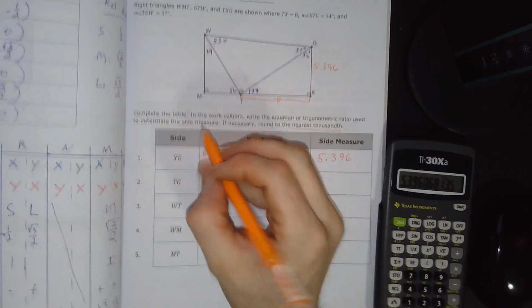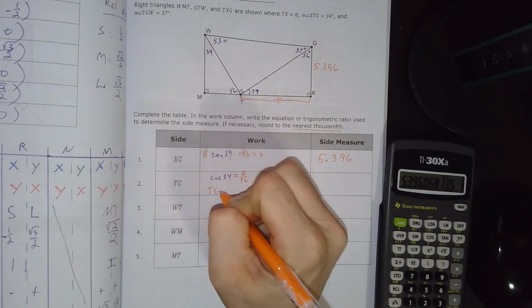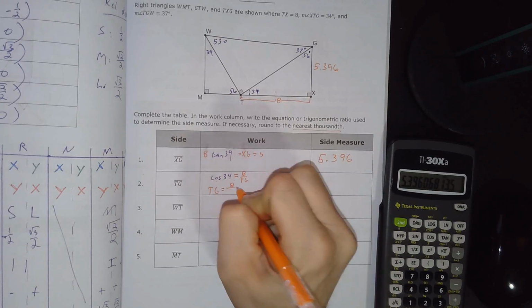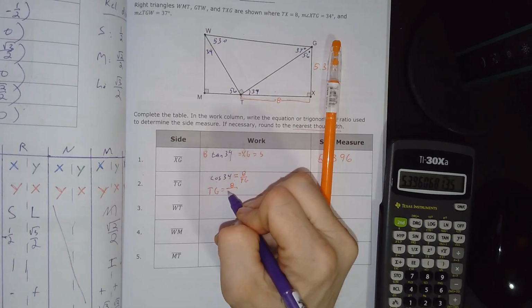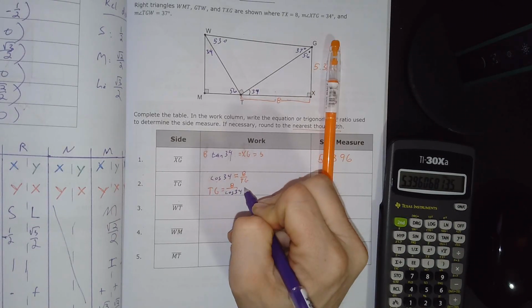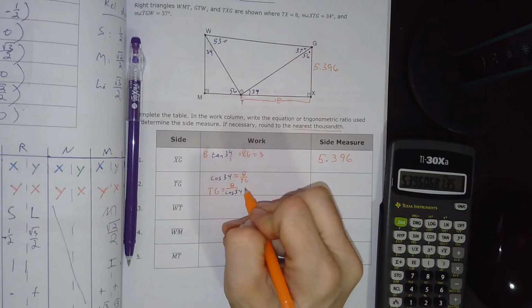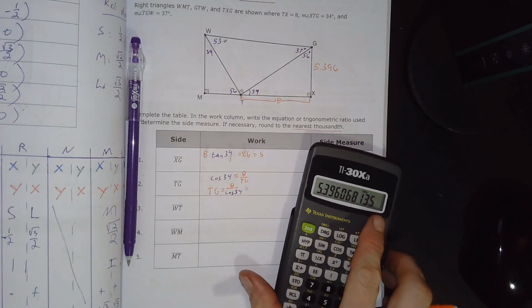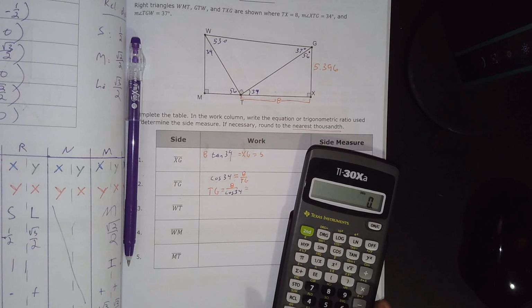So TG equals 8 divided by the cosine of 34. And that makes sense because it's going to make 8 bigger, and TG is bigger than TX.